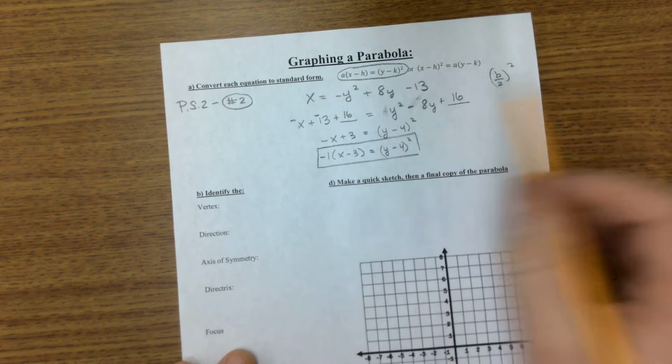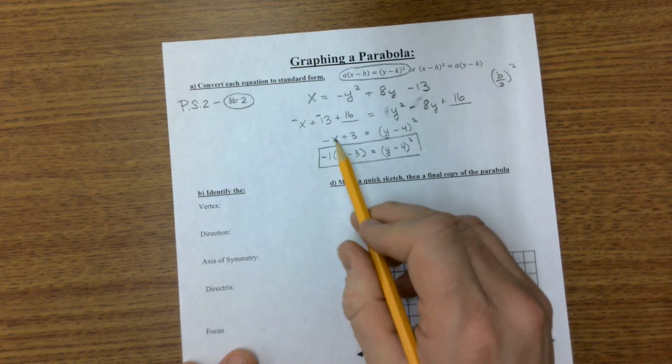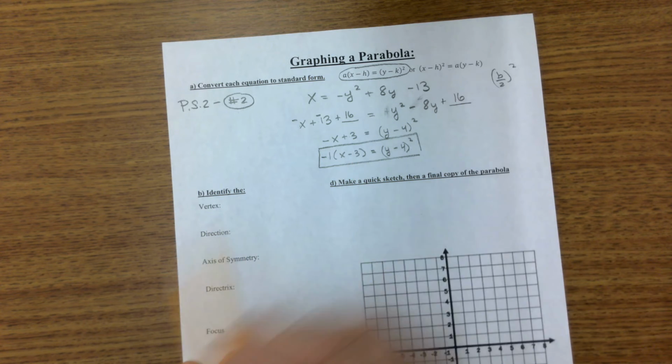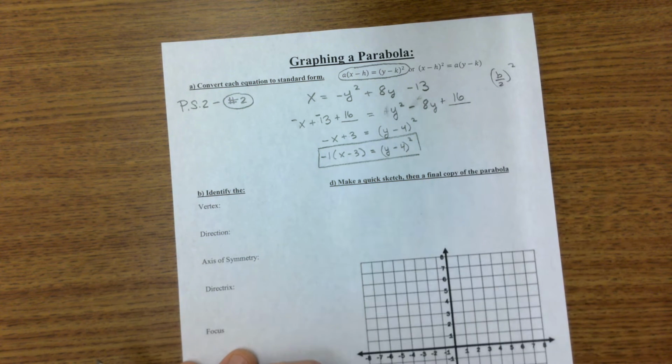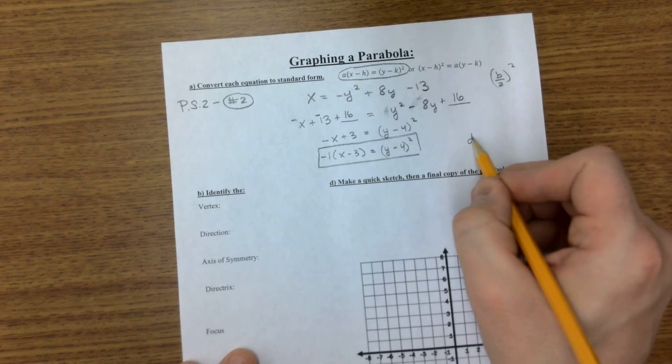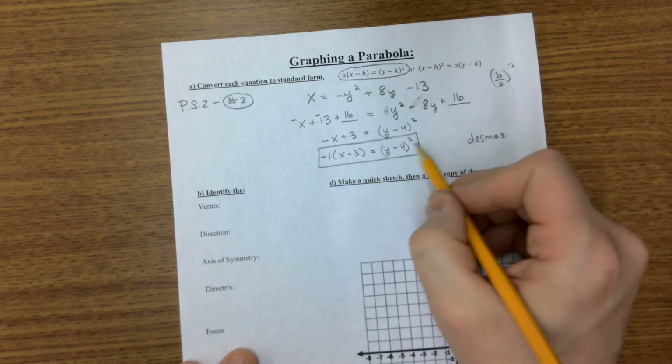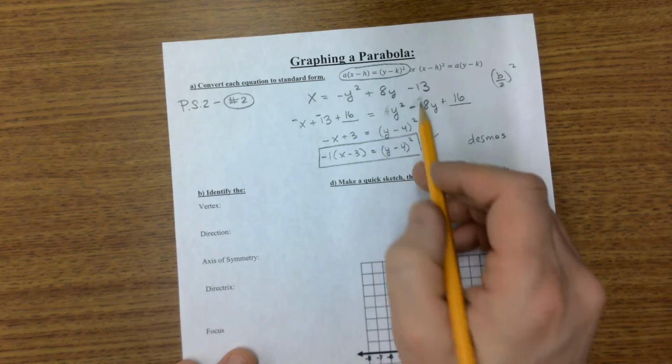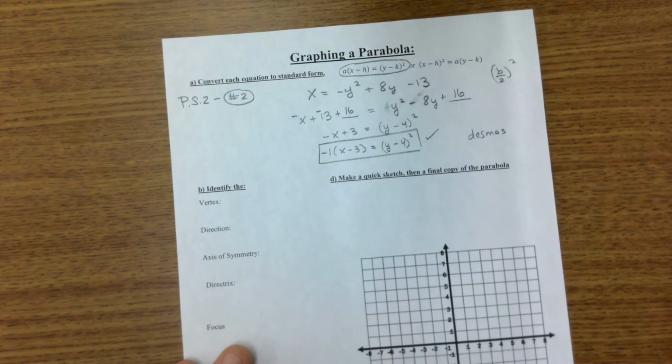And I factor out a -1, so let me just check it. Negative times x would be that. Negative times negative would be positive. Good. Foil that here. Right now I would stop and go to Desmos, and I would check to make sure that this function matches that function. The graphs are the same.